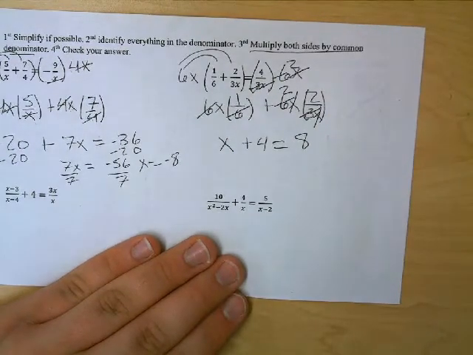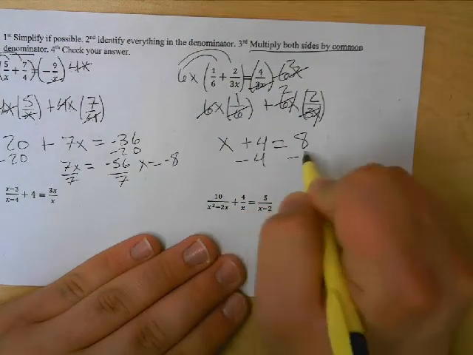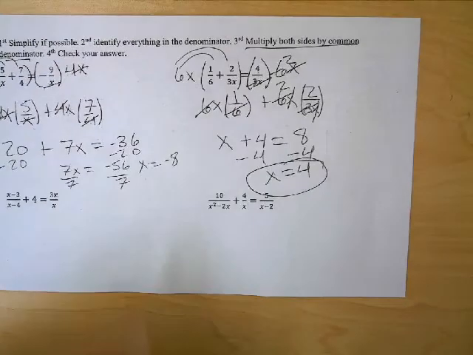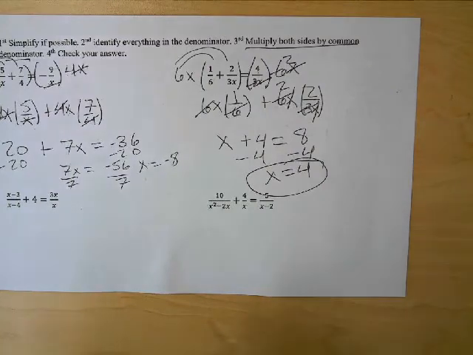Now what's my step for getting x by itself? Minus 4. And then just x equals 4? It's kind of a nifty trick, isn't it? So now I'm going to use this. It's a nifty trick, isn't it? I like it.